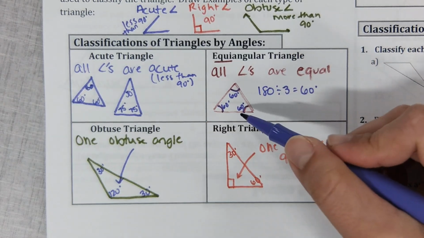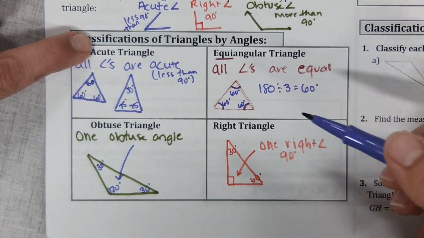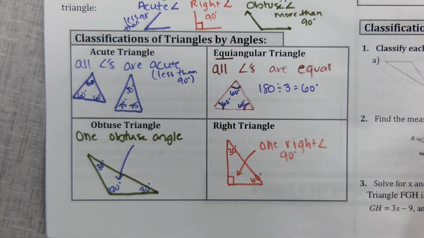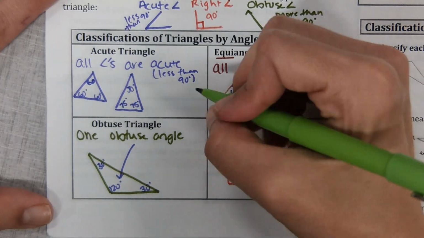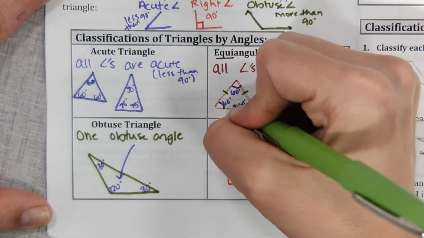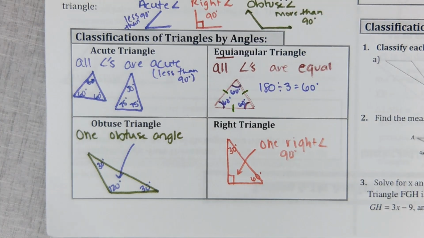So an equiangular triangle would also be an acute triangle because all the angles are acute. Another thing that happens is when you have all the same angle measure, you can also say that it's an equilateral triangle. All the sides are the same too, and that just happens.